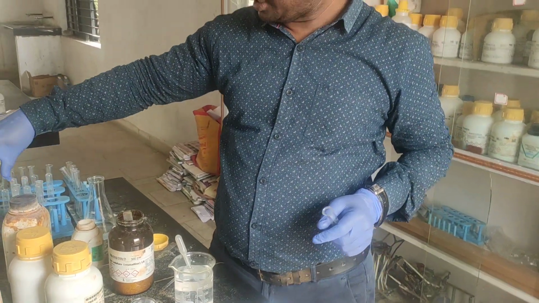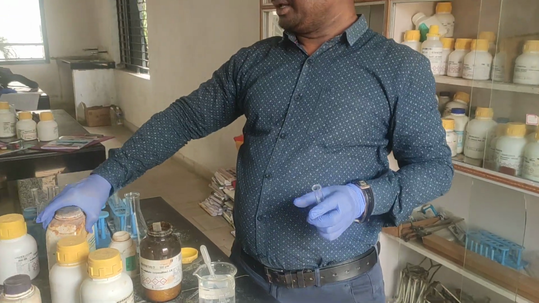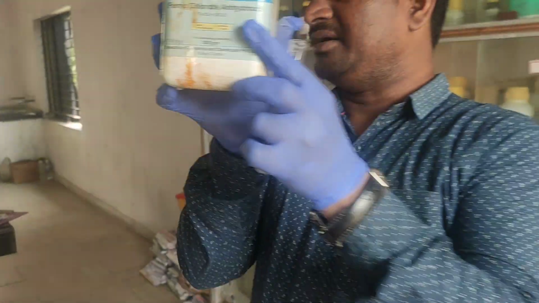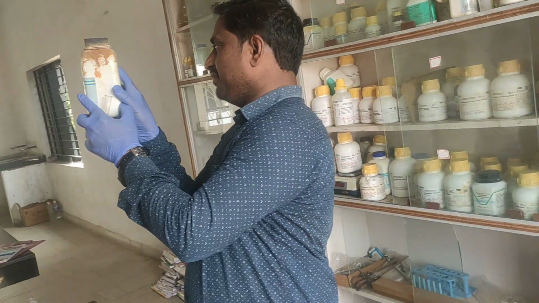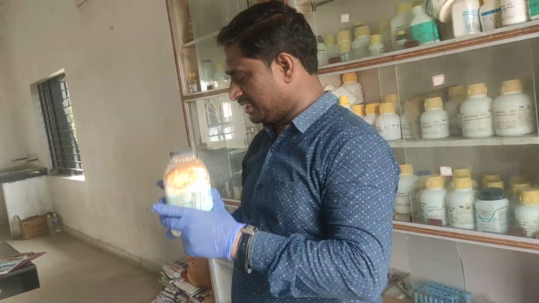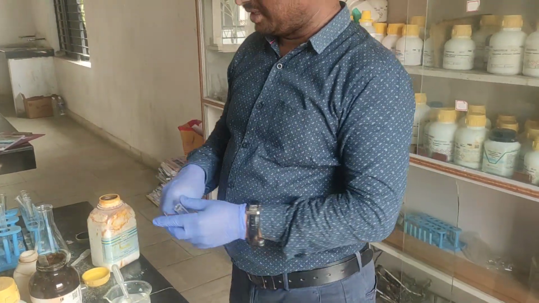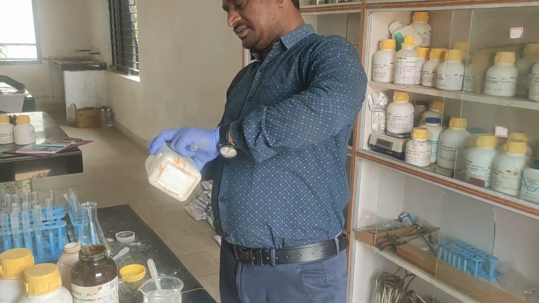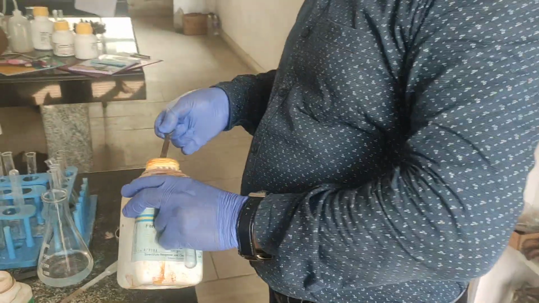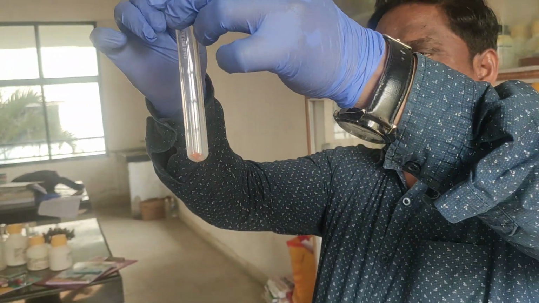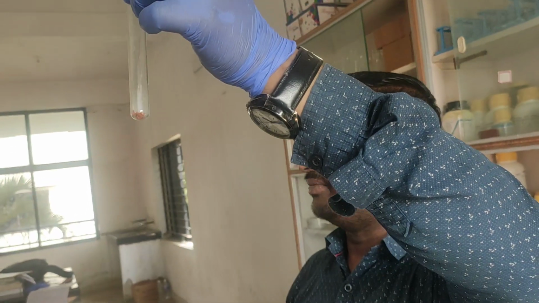FeCl3. What do we call that? Ferric chloride. Look here, all of you. Are you observing? Ferric chloride, FeCl3. What is the color of FeCl3? Brown color. What is the color, children? Brown color. You can observe the brown color here. This brown color I am adding.